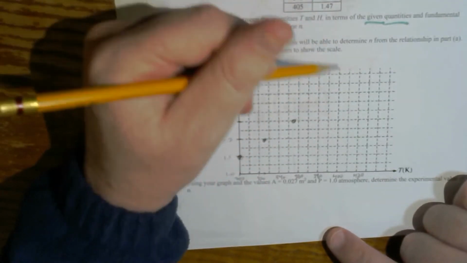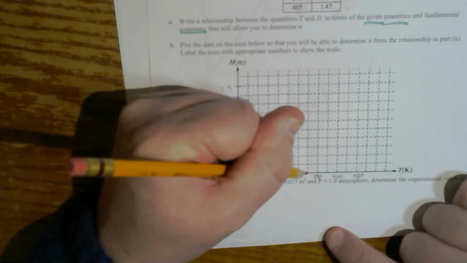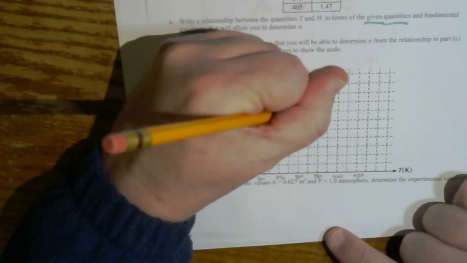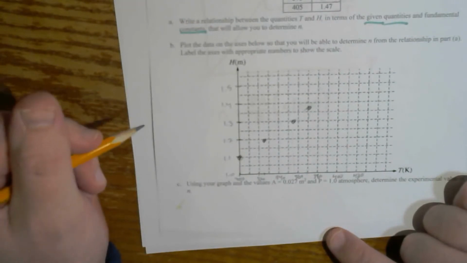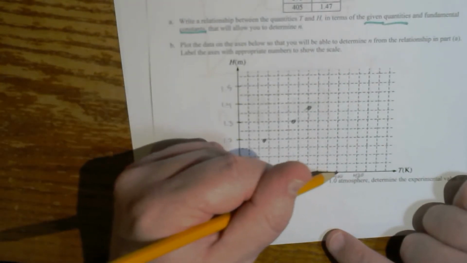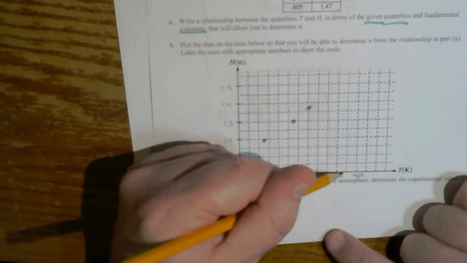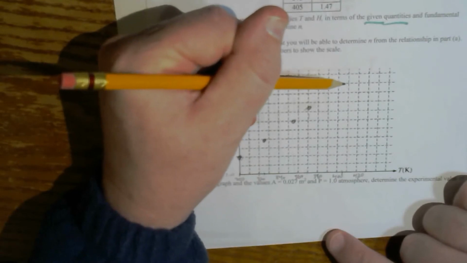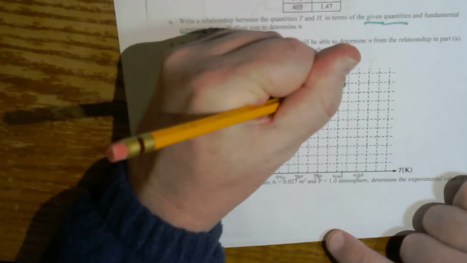Next one's at 375, which would be exactly right here. That's 1.37, so it's kind of like that. And then the last one, 1.47 at 405. So here's 400, 410, 405 is right there in the middle. And it's 1.47, so it's about up like that.